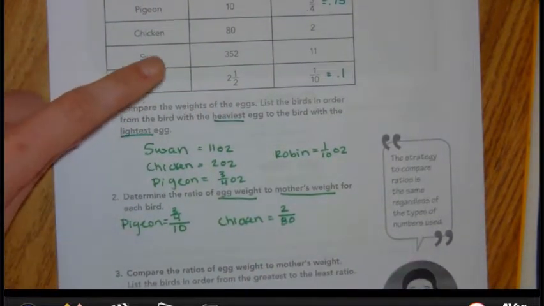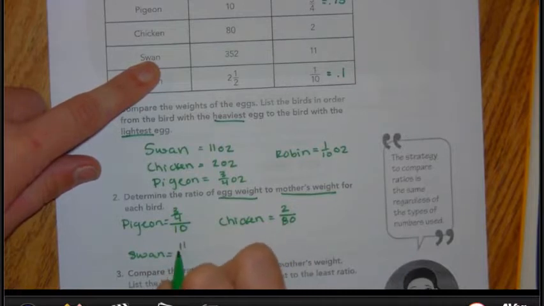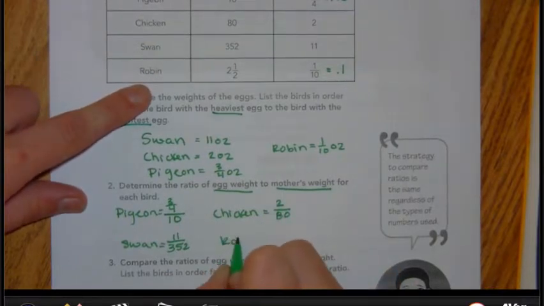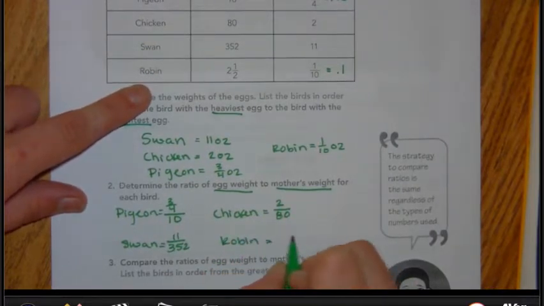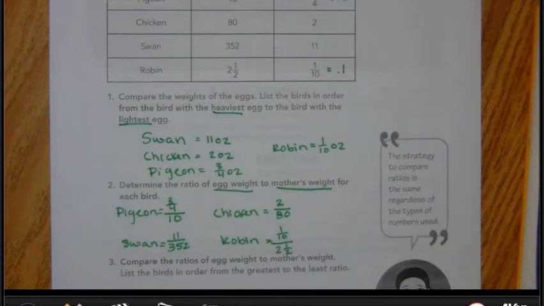Then I have my swan. Okay, my swan, it looks like it is 11 over 352. And then I have one more left, my robin. And the egg weight is 1/10 over 2 1/2. Okay, that is the simplest way to create a ratio.